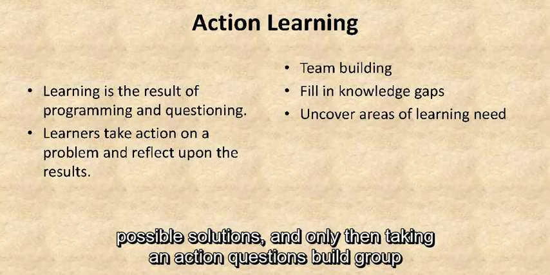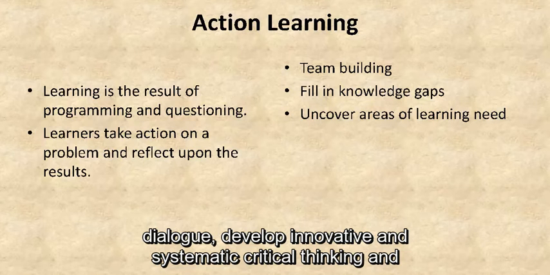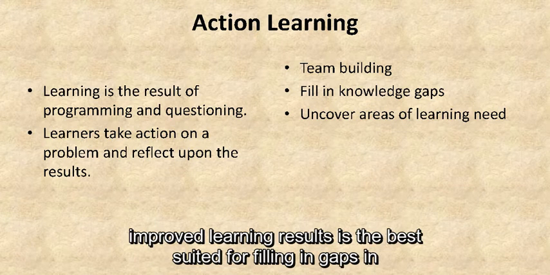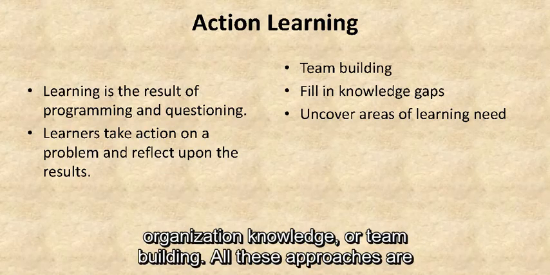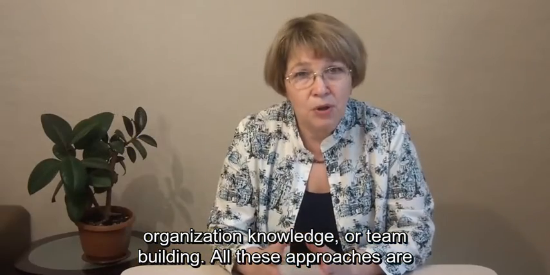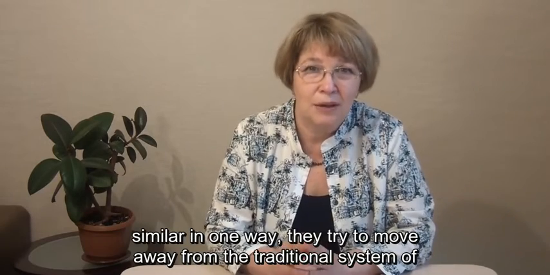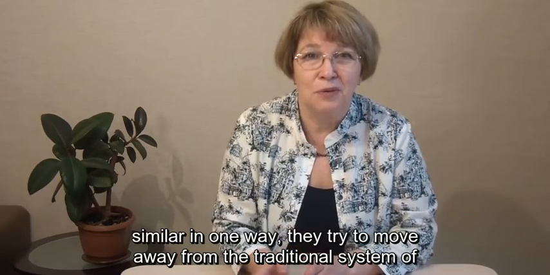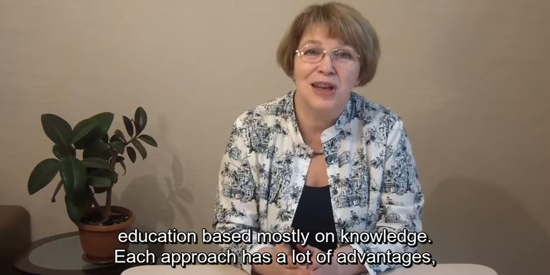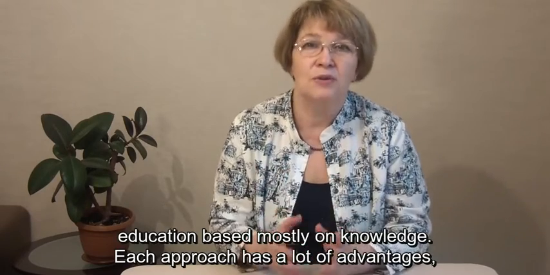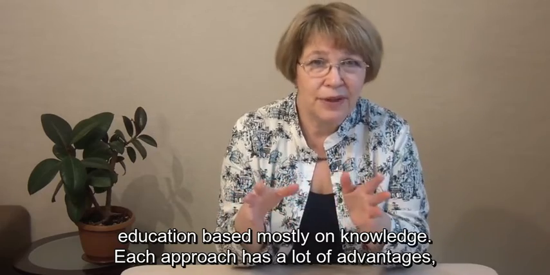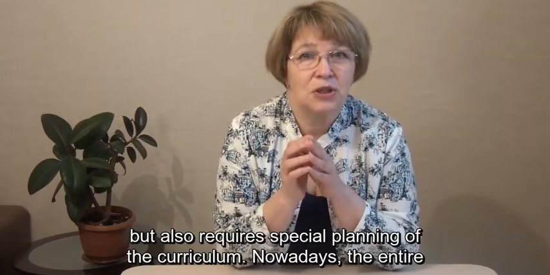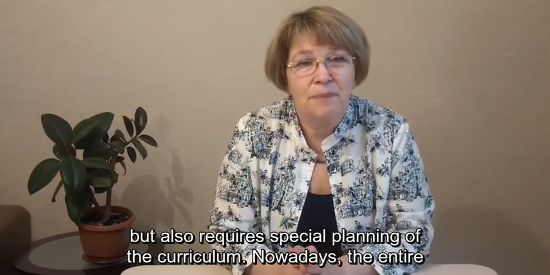Questions build group dialogue, develop innovative and systematic critical thinking, and improve learning results. It's the best suited for filling in gaps in organizational knowledge or team building. All these approaches are similar in one way. They try to move away from the traditional system of education based mostly on knowledge. Each approach has a lot of advantages, but also requires special planning of the curriculum.